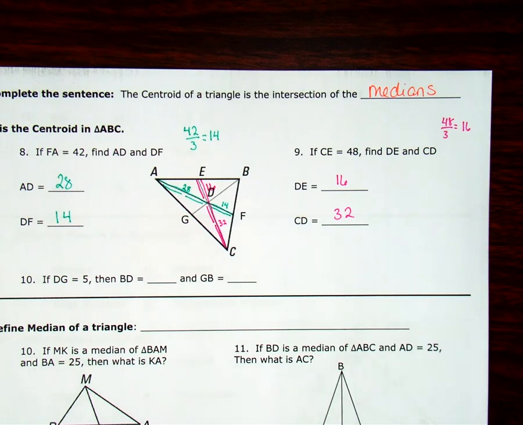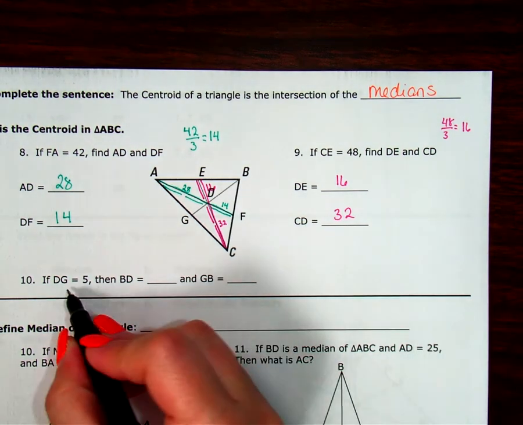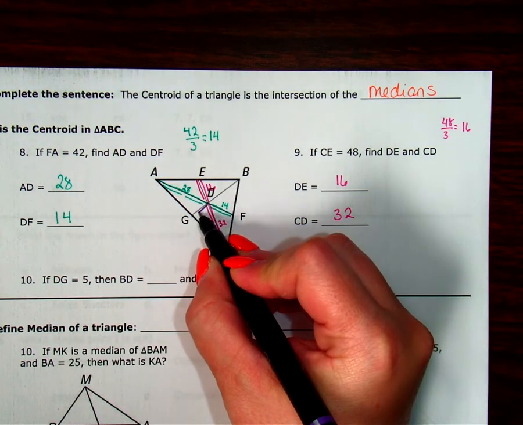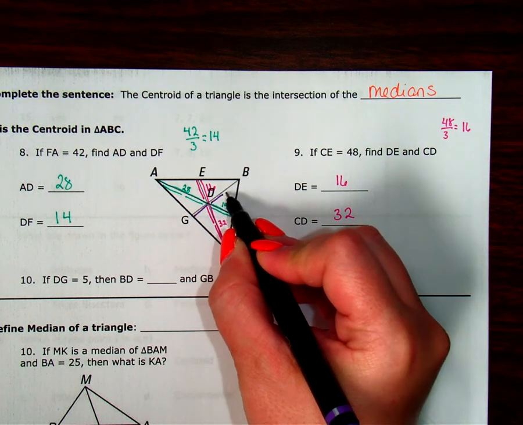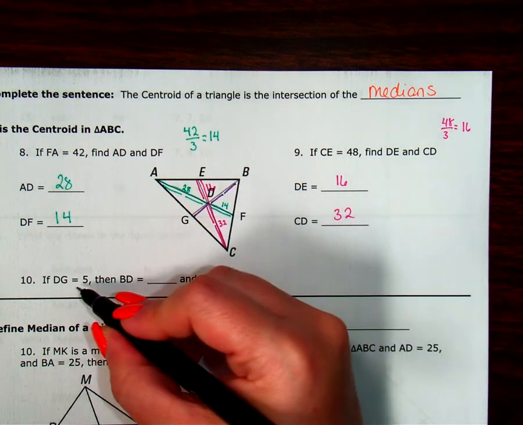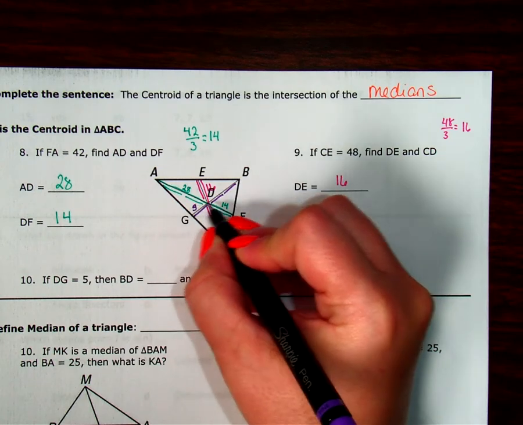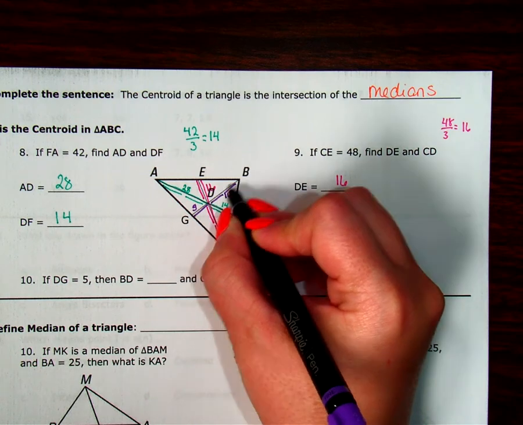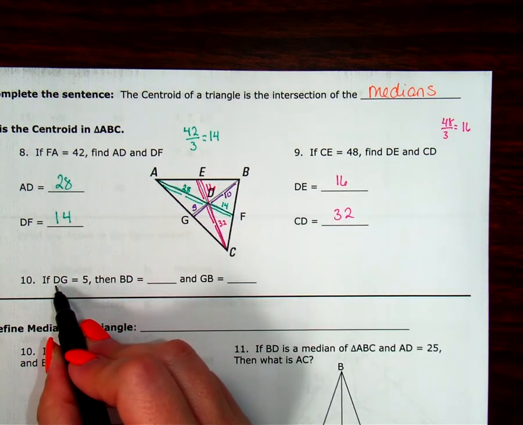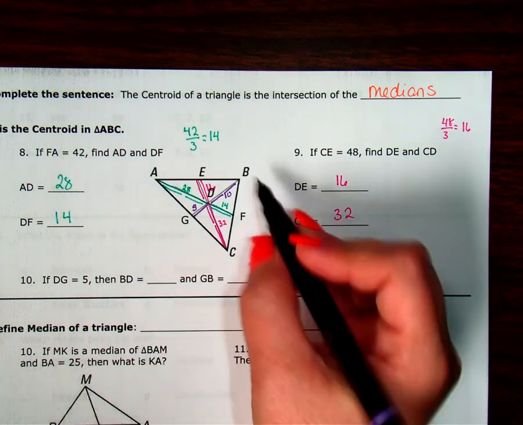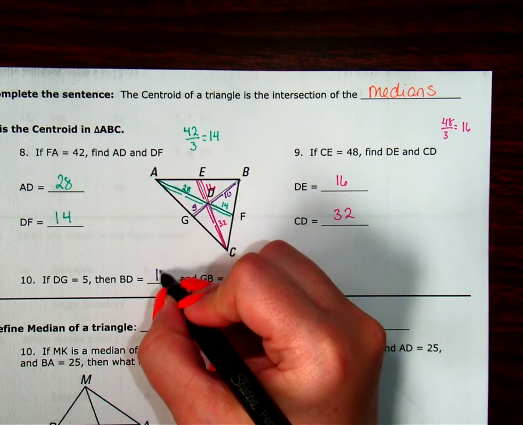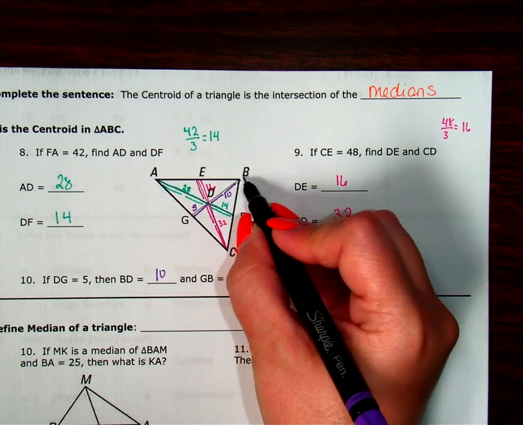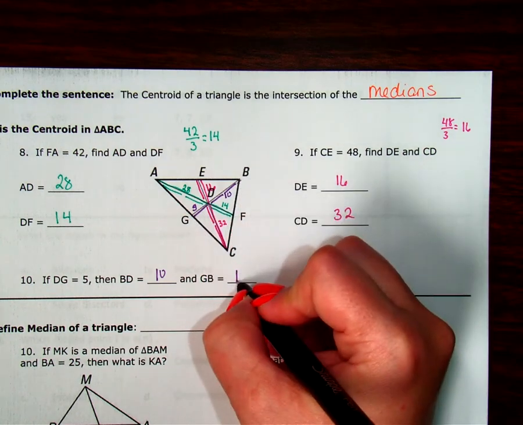Okay. Number 10, if DG equals 5, then BD and GB equal. Let's see. DG, D to G, I know that's 1/3 of it, and then it takes 2 of them to get to the vertex. So if D to G is 5, then it's 5, 10 for B to D, or D to B. Okay, so BD is 10, and GB, the whole thing, is going to be 5 plus 10, 15.